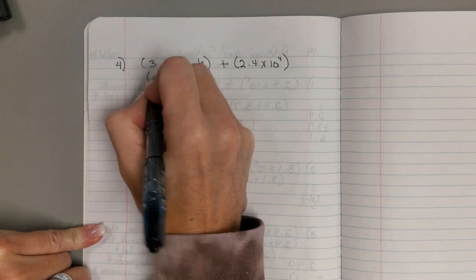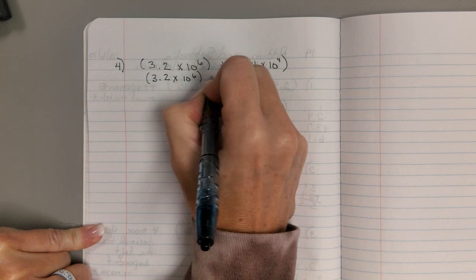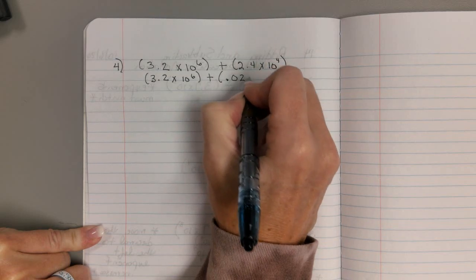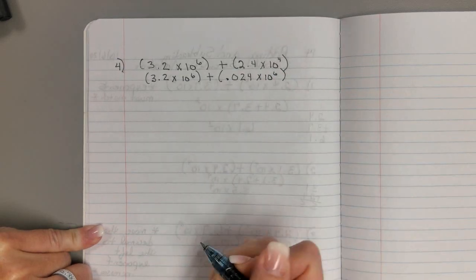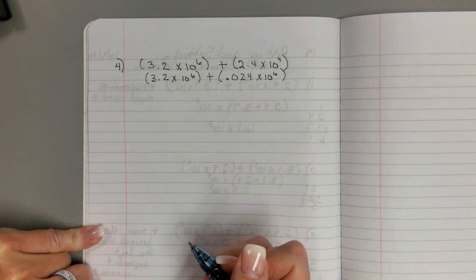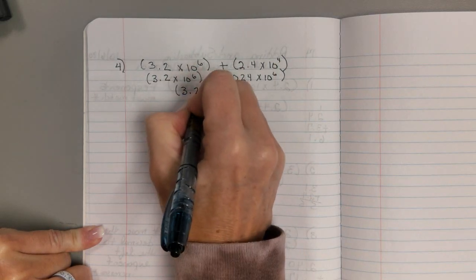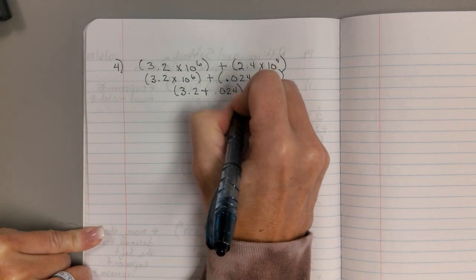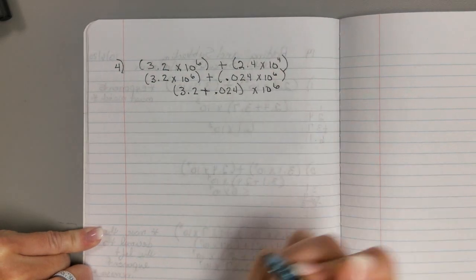So I'm going to keep the first one. Now if I move it 2 places to the left, I'm going to have to add a 0 and then my 2,4 times 10 to the 6th. Okay. Now, exponents match. Let's regroup. So I have 3.2 plus 0.024 times 10 to the 6th.